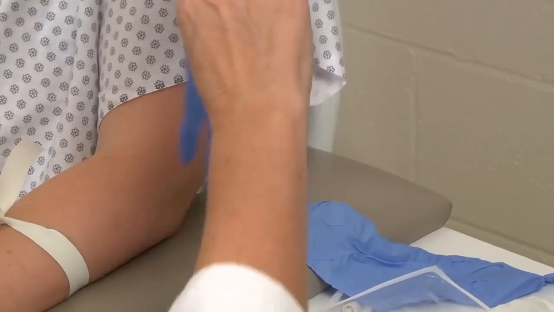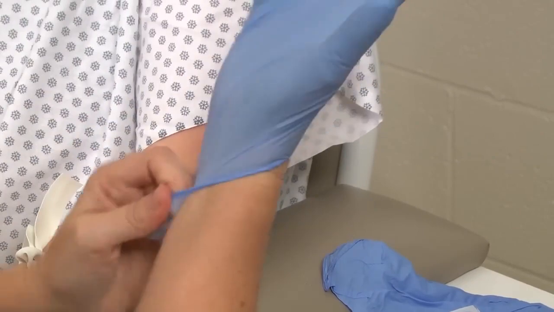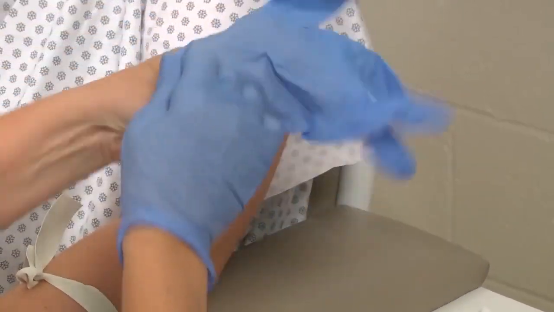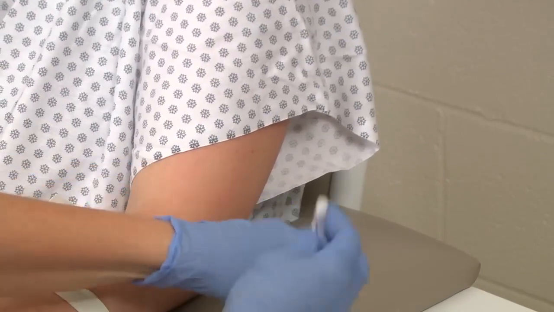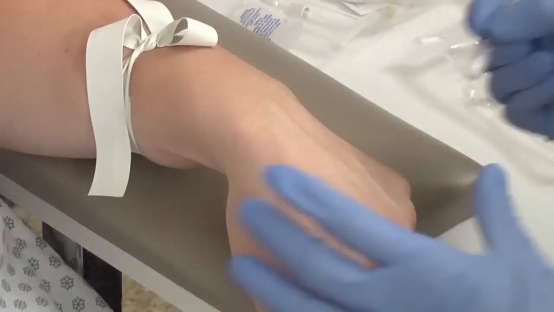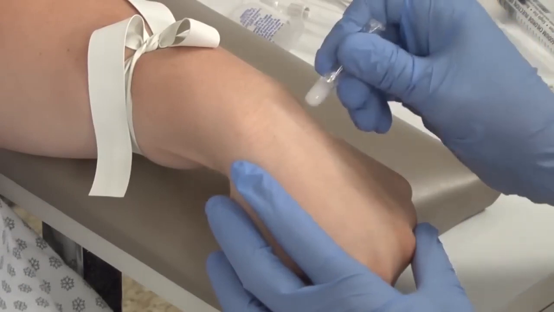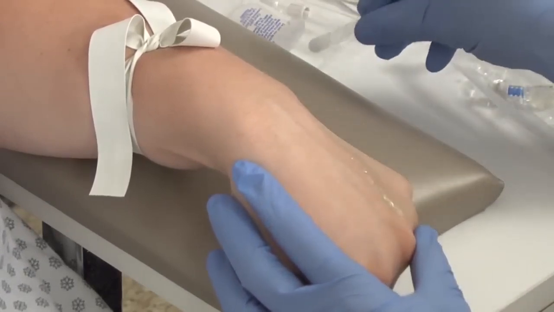Put on the non-sterile gloves, making sure they are latex-free if needed. Once you are gloved, activate your cleaning solution. Often this is done by squeezing or cracking the container. Cleanse the site in the direction of the vein and dry as needed.